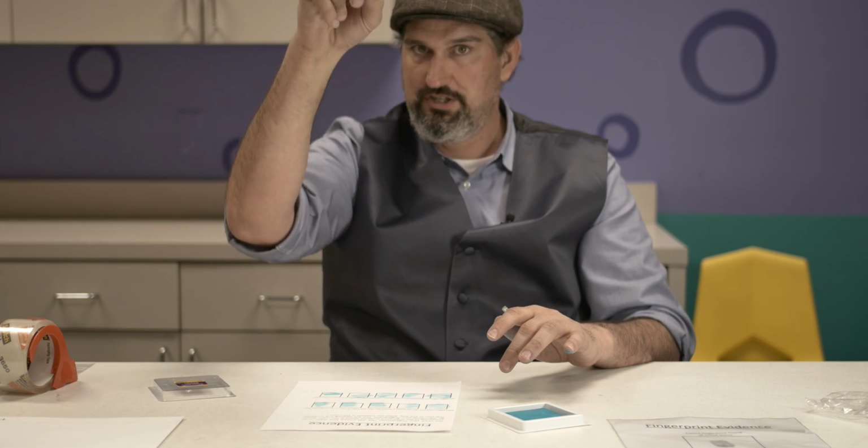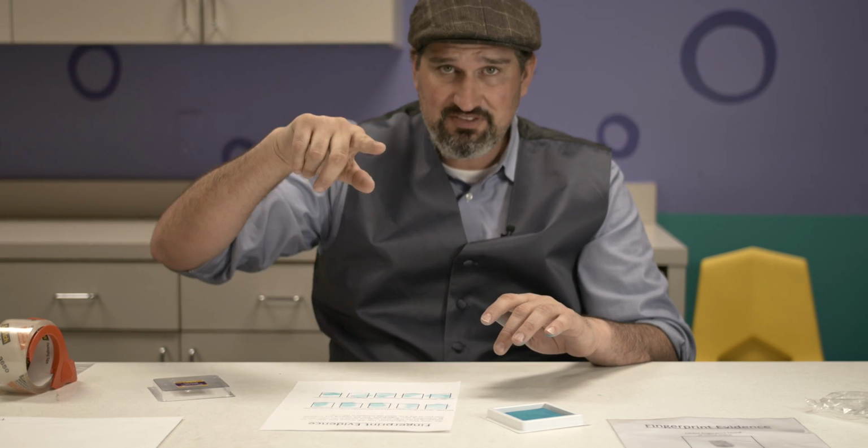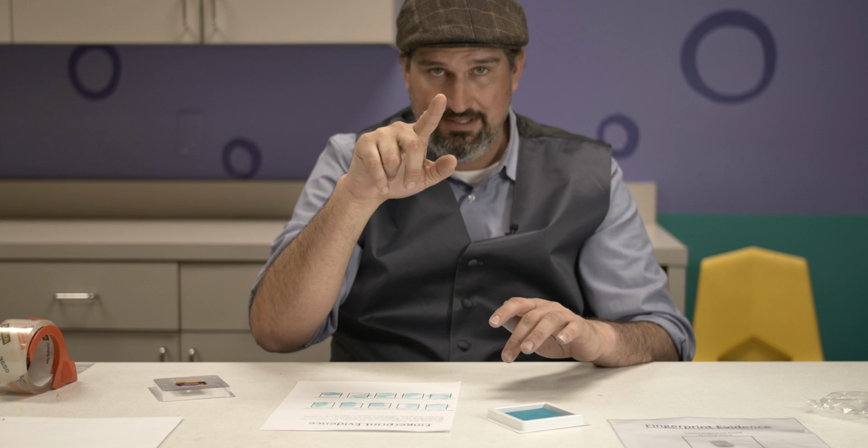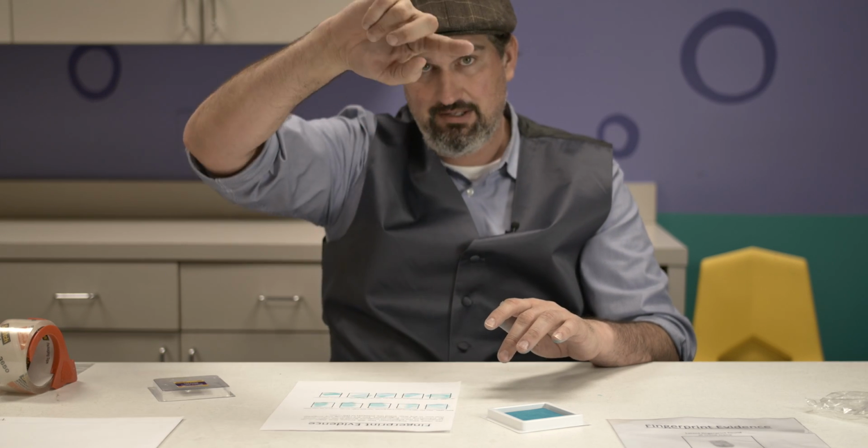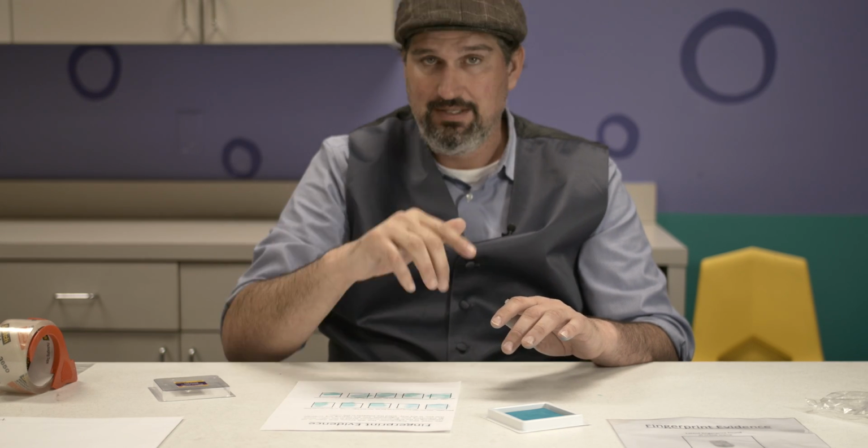Now there's 3 different kinds of shapes that we look for in a fingerprint. We look for arches that look like an arch. We look for loops that kind of go around like that. And we look for whorls that kind of go up and around like that. Those are the kind of identifying marks that let a forensic scientist know that they have a unique set of fingerprints.